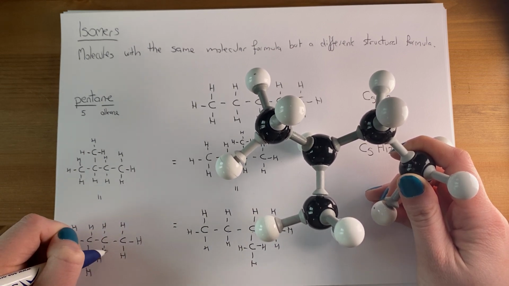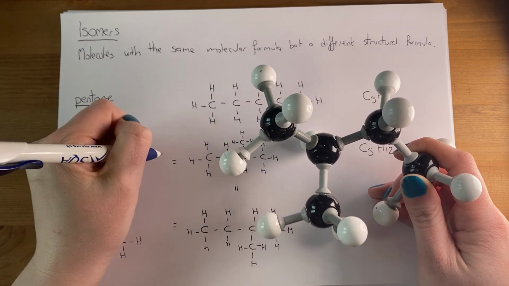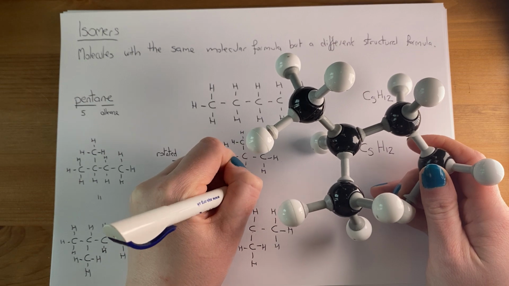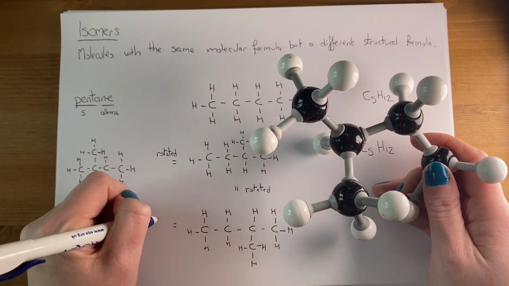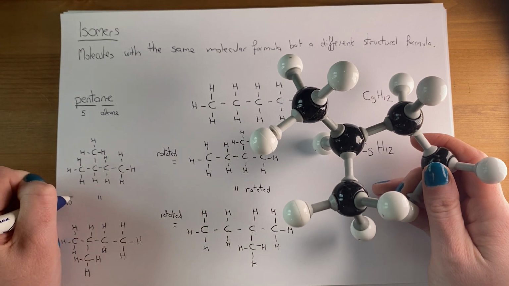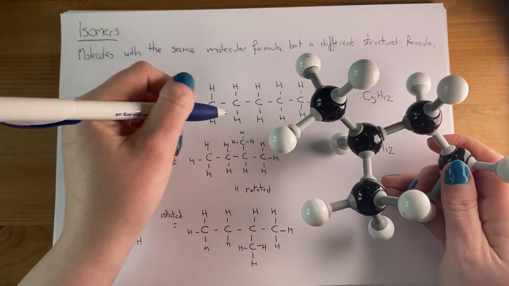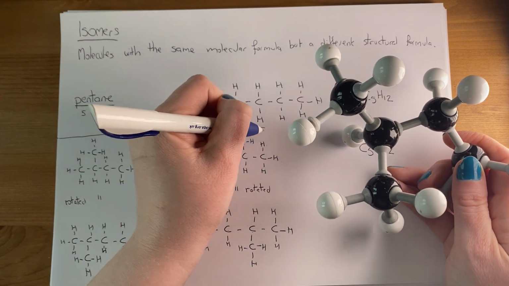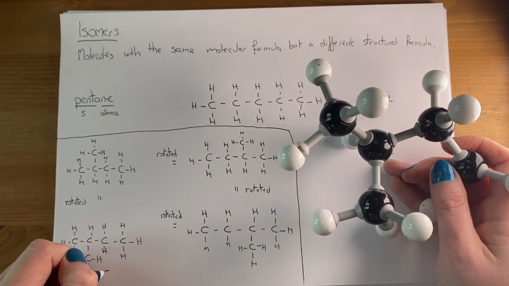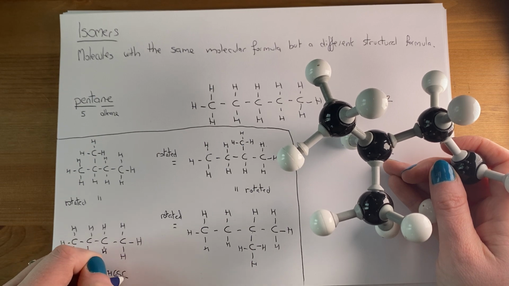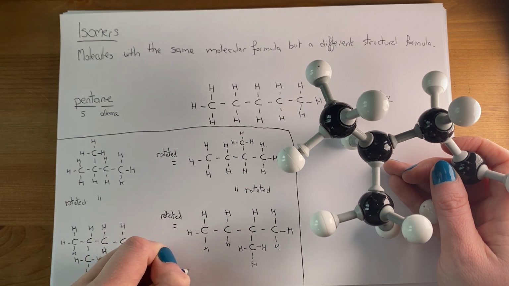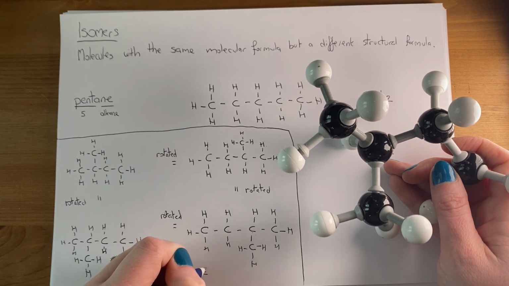So all my hydrogens are in, a bit messy. But I rotated here. I rotated here. And I rotated here. So the things in this box, or on this edge of my page, these are the same molecule.